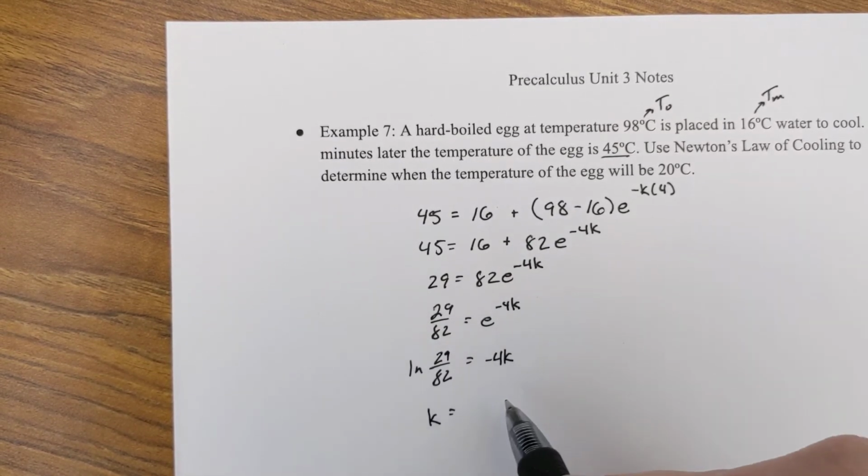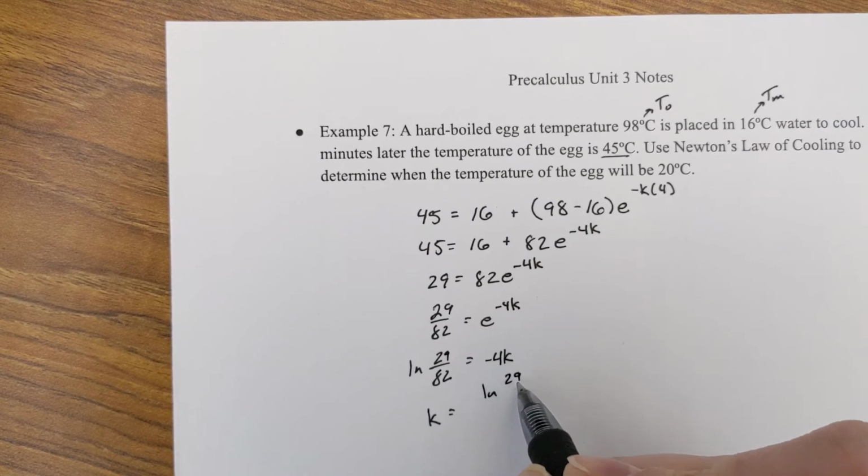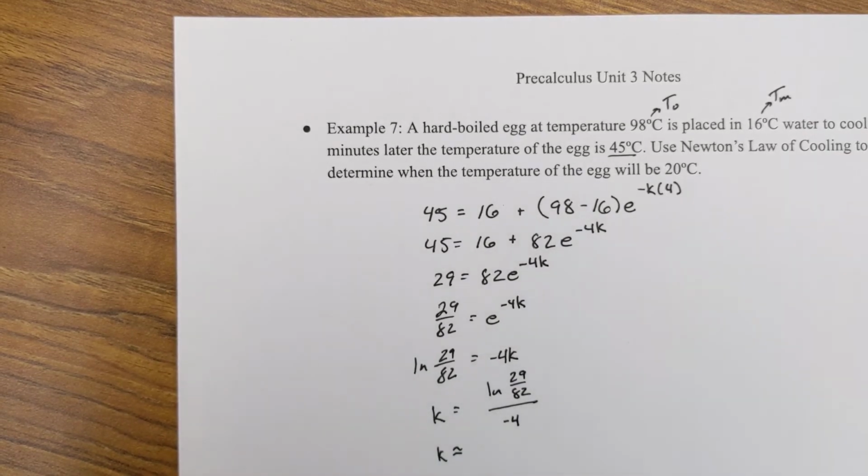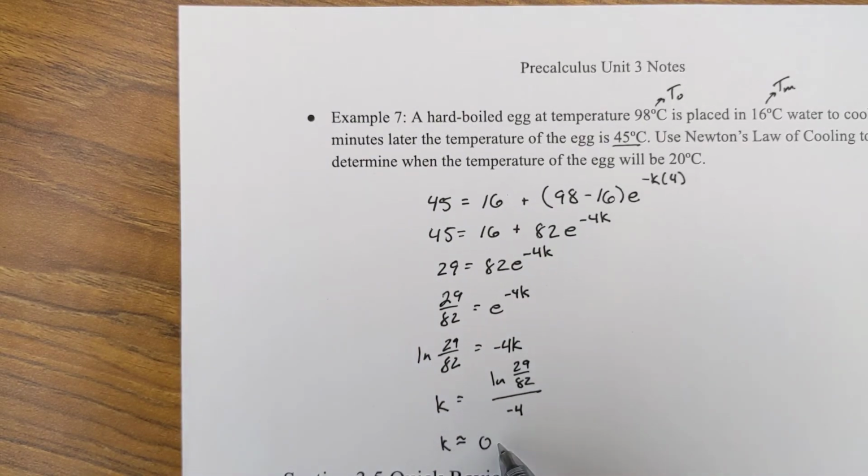So k is equal to the natural log of 29 over 82 all over negative 4, which has a decimal. So 29 divided by 82, natural log of that, divided by negative 4. So k is about 0.26.